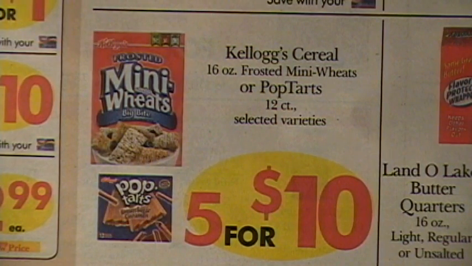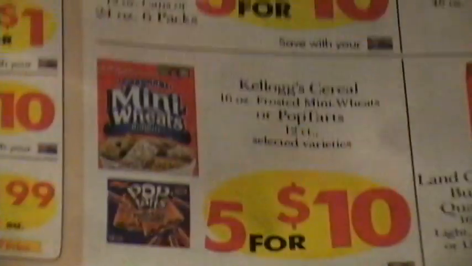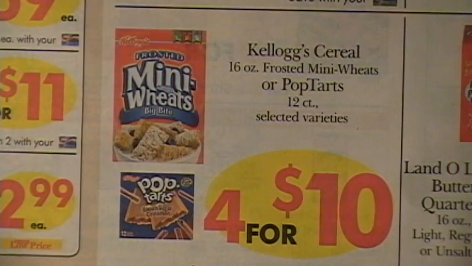Right next to it you got Kellogg's cereal or Pop-Tarts at 5 for $10 at my store. The store 5 miles away, same deal, 4 for $10.